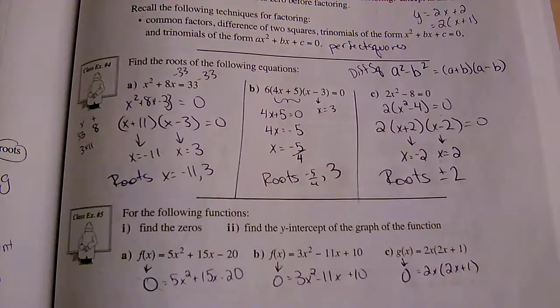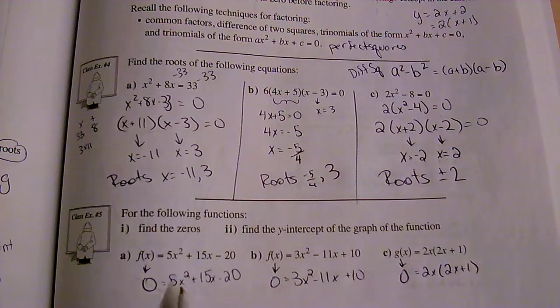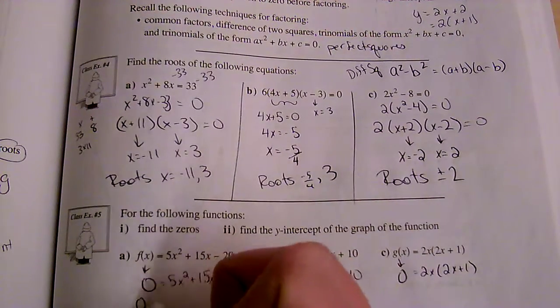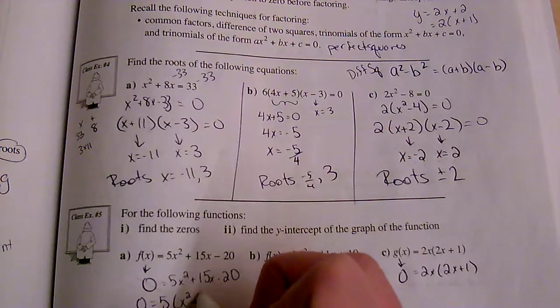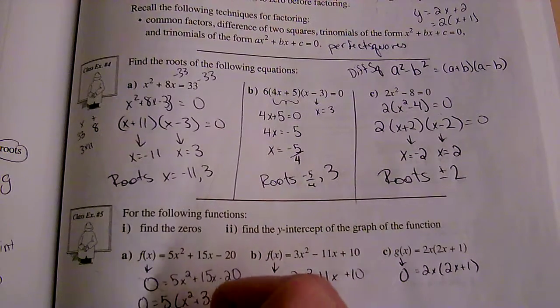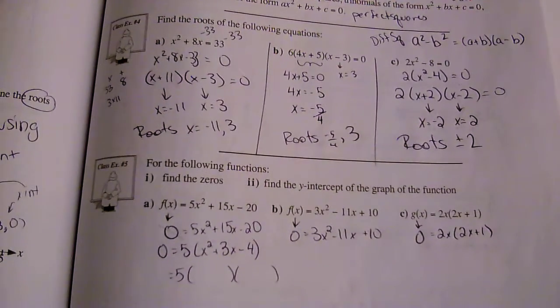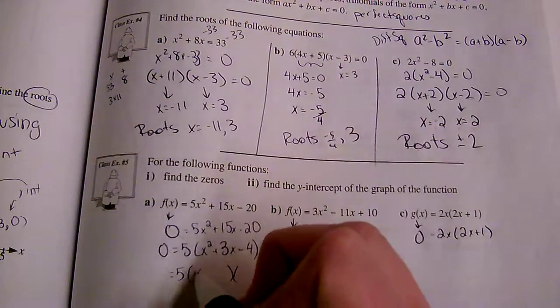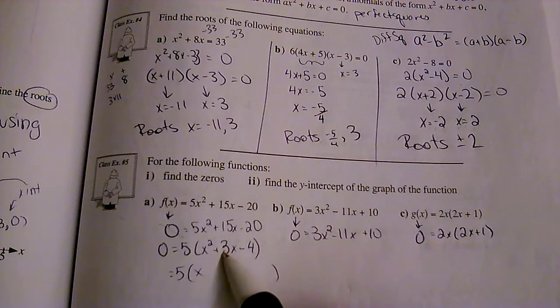Okay, so this one right here, I do see that there's a 5 in common, so I'm going to factor out a 5, x squared plus 3x minus 4. Then I'm going to, oops, helps if you can see, split my brackets there. I know that's going to be x and x, so I'm thinking what multiplies to be 4 but adds to be 3?